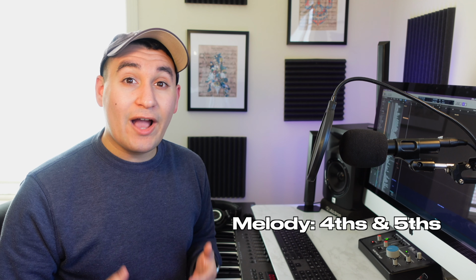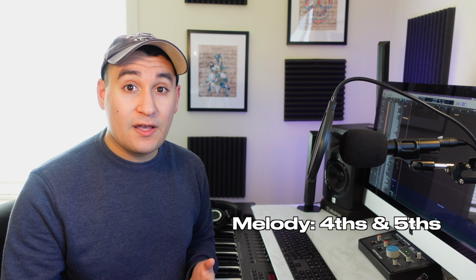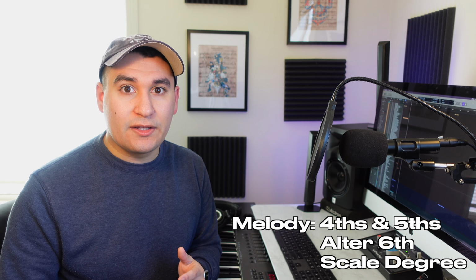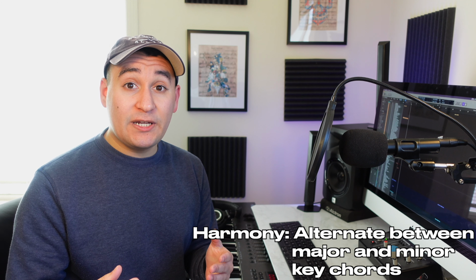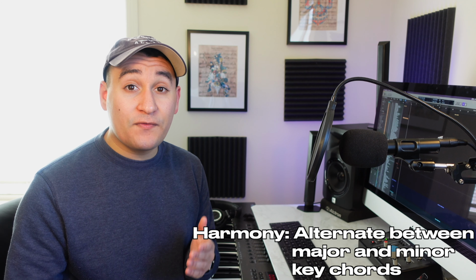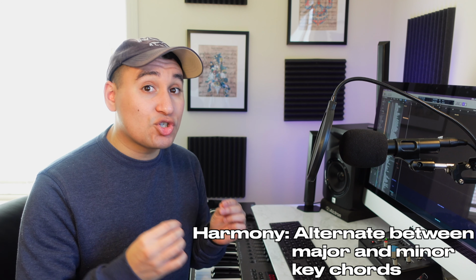When you add these four foundations together, you get the basis for a heroic theme. For the melody, try utilizing perfect fourths and fifths. And depending on your key, try altering the sixth scale degree. And for harmony, definitely utilize those fourths and fifths so you're not committed to a major or minor key.